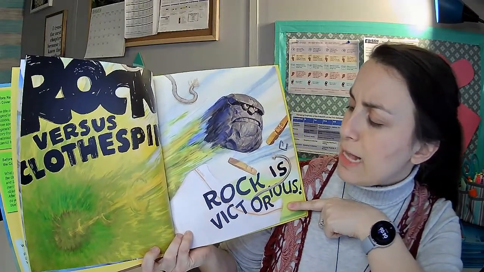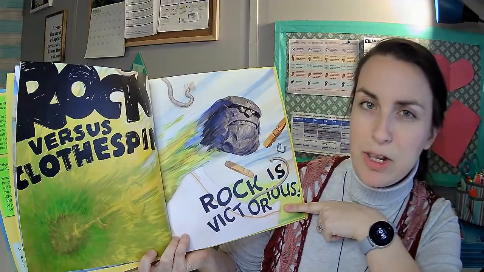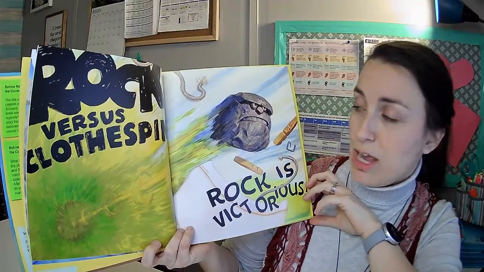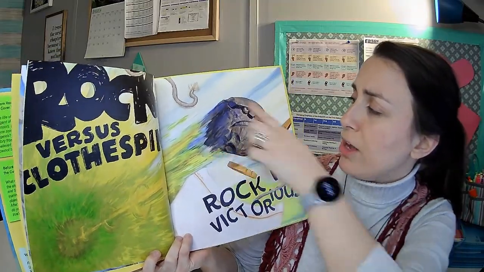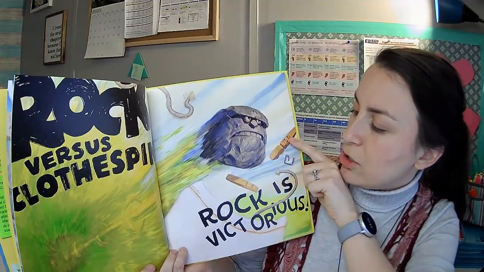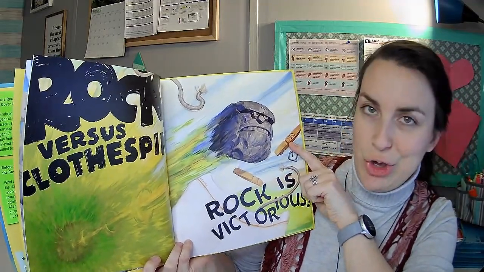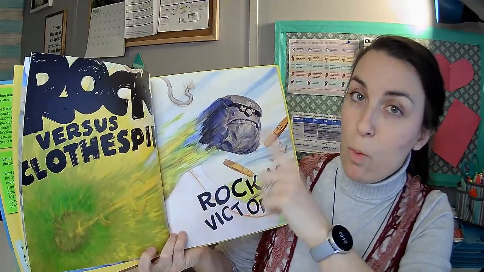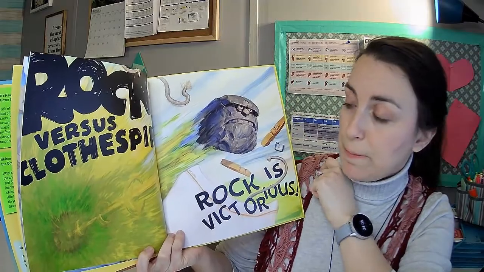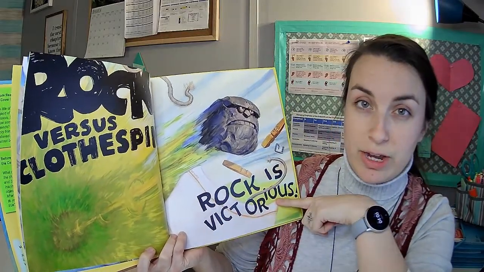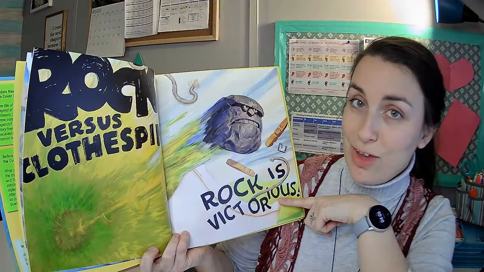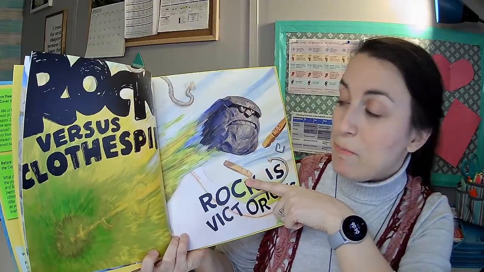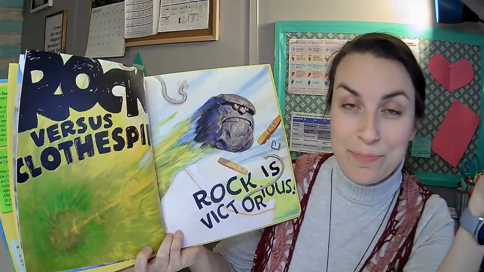If it says that Rock is victorious, then I'm going to look at my picture clues here because I don't really have any other text or context clues to help me. So I'm seeing Rock here, he's kind of floating through the air, and I'm seeing Clothespin that's broken in two. So if this is a battle, Rock versus Clothespin, then I know that one of them is the winner and one of them is the loser. Rock is victorious. Well, I know that the victor, or the person who won, would not be broken in half. So victorious means that Rock is the winner.